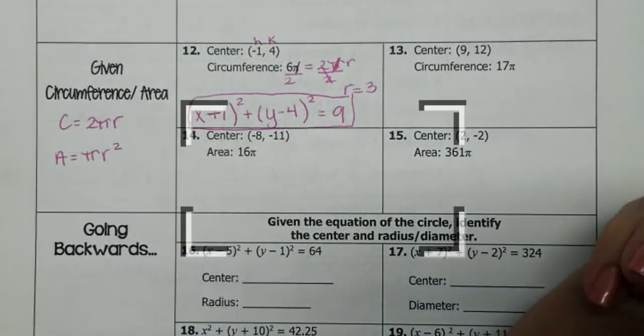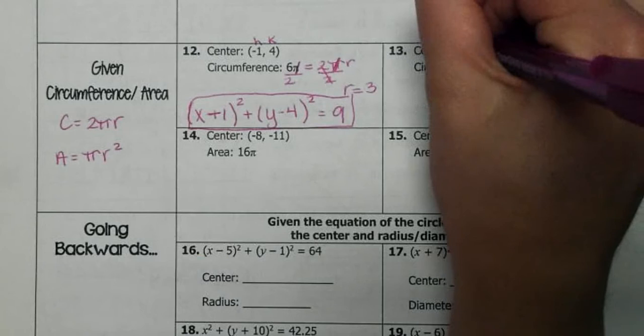Okay. So number 13, here's my h, here's my k. Let's start my setup.